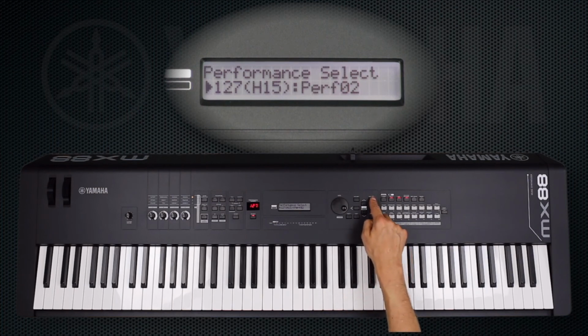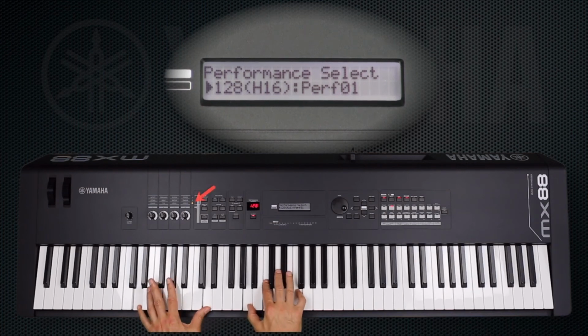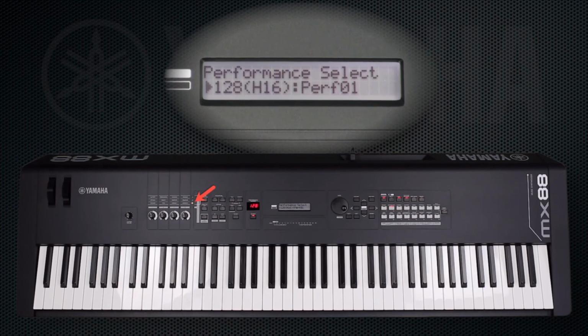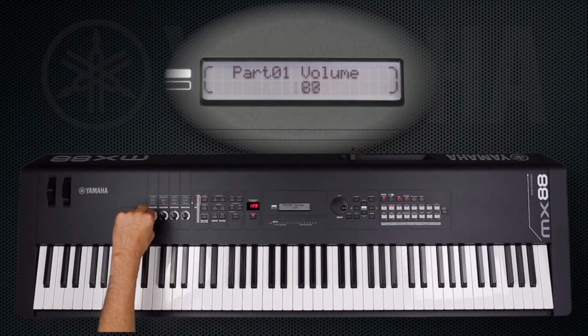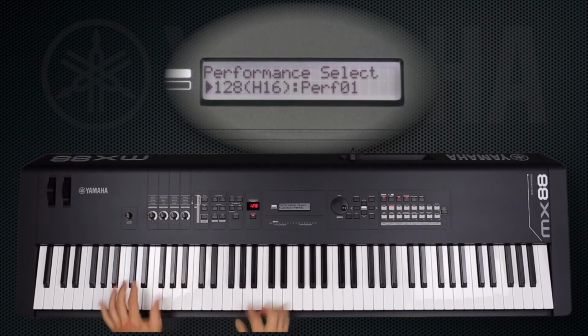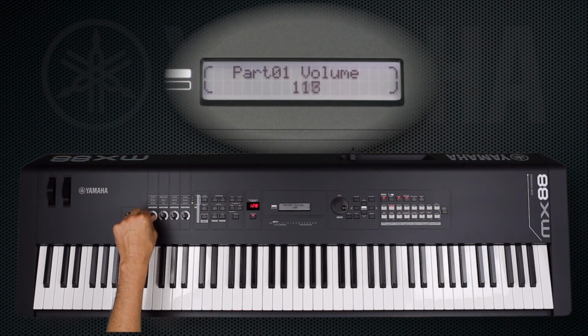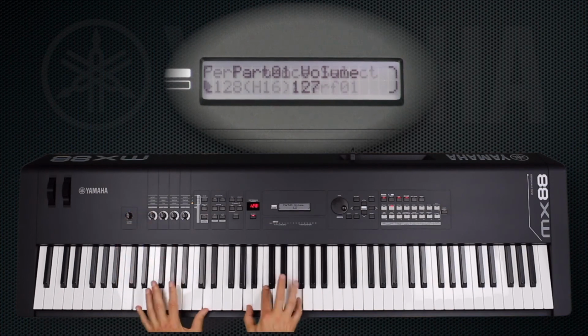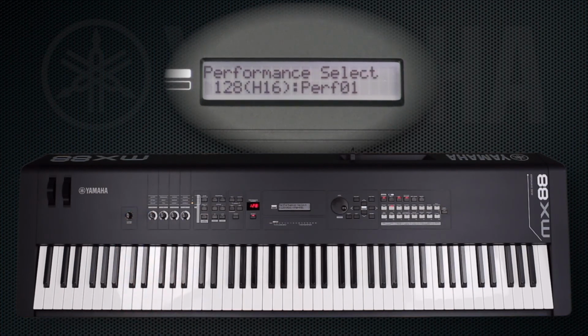And the performance number 1 from the previous video is stored with the volume assigned to knob number 1. So you can store the knob assignment with each performance.